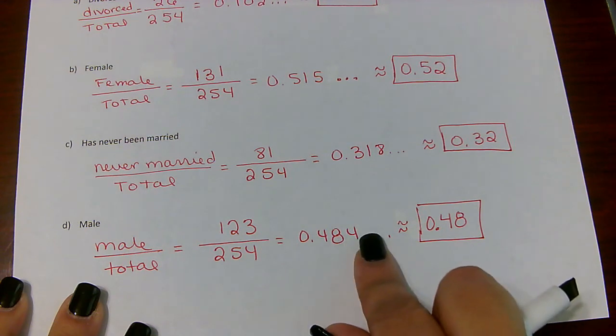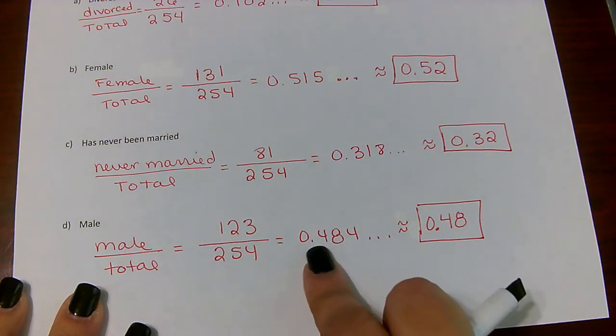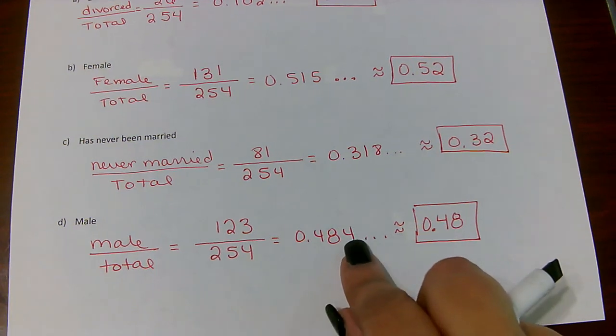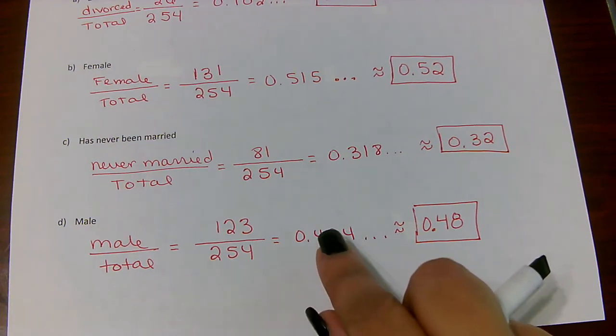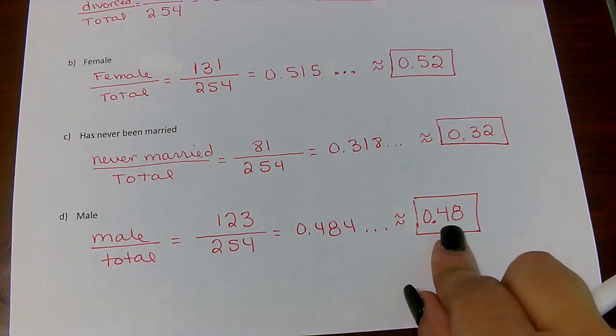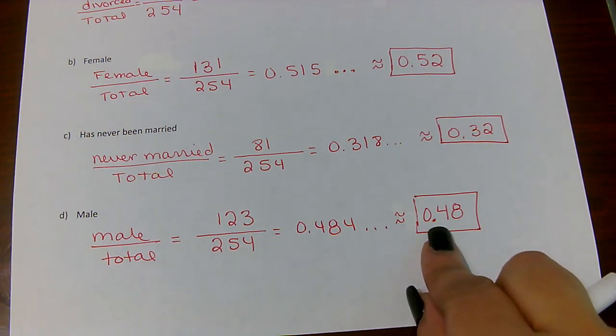So go ahead and write that out to 3 decimal places. You'll get in your calculator 0.484. Since the third decimal place is less than 5, we're going to keep the hundredths place exactly the same. So the probability of selecting one person from this study, and that person is going to end up being male, will be approximately 0.48 or 48%.